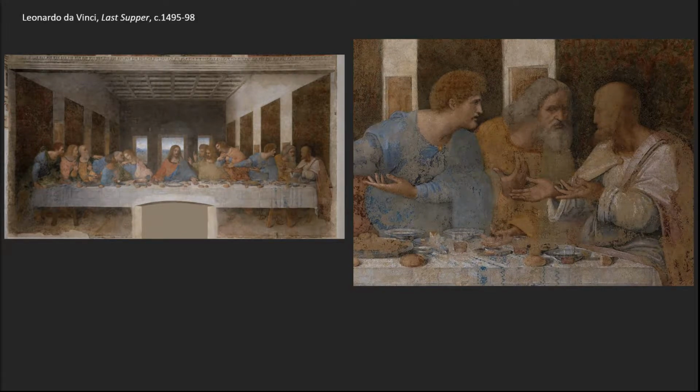One of them has very, very light features. That's John, the apostle whom Christ loved, and he always appears more beautiful for that reason. And the guy facing him has incredibly dark features, and that's the one we're pretty sure is Judas.